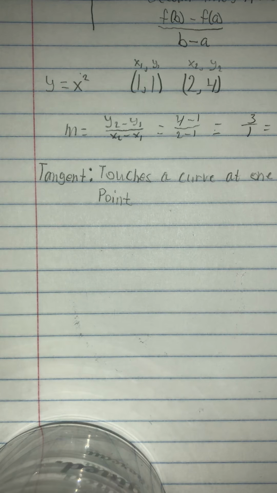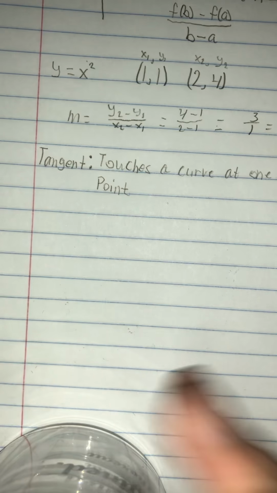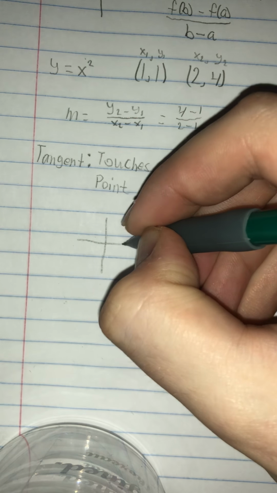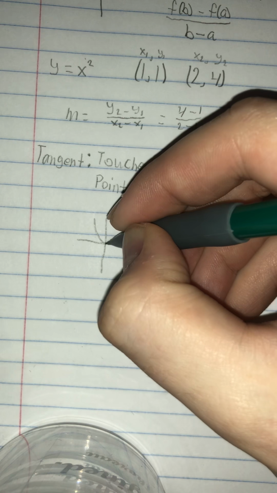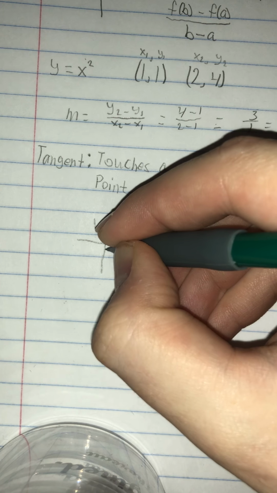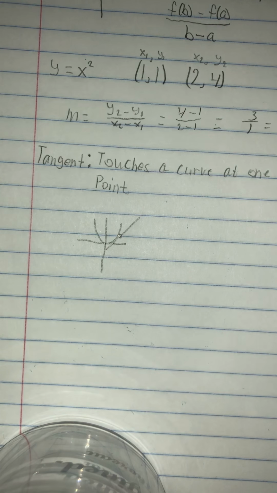So I'll first, again, graph an example where you can kind of see what it is I'm talking about. We'll again just graph our parabola. And the tangent line, let's say it touches right here. We have our tangent line there. So the tangent line touches at just one point on the graph.